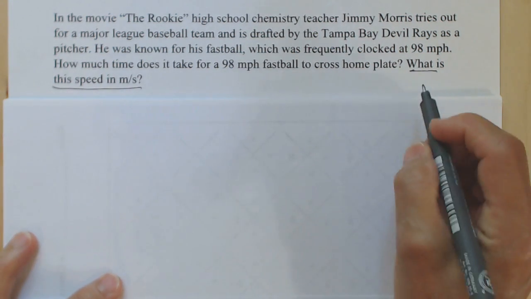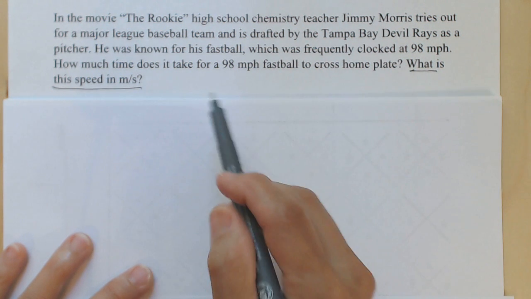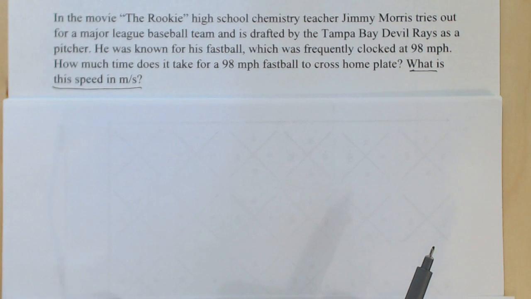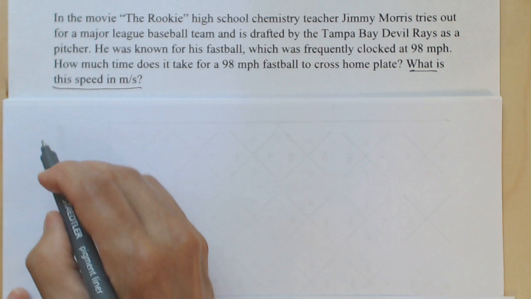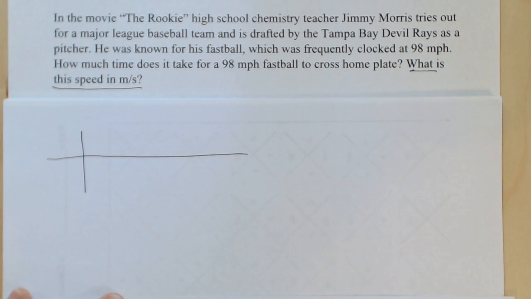Right, in this problem we'll do the second question first. What is this speed in meters per second? The speed that we're given is 98 miles per hour, a 98 mile per hour fastball, and we want to convert this to meters per second. So let's go ahead and set up our fence and post system.